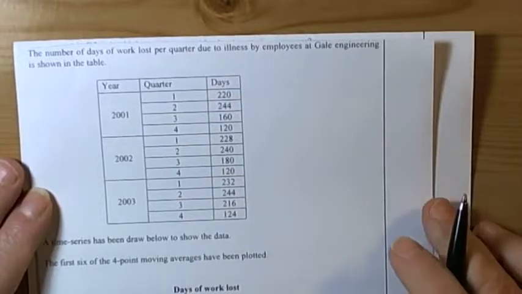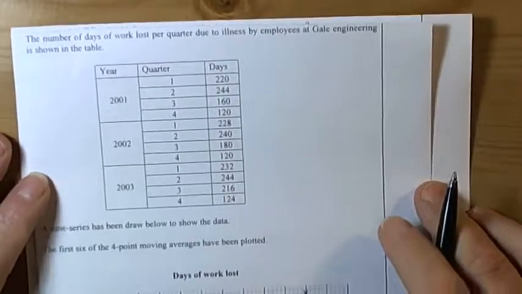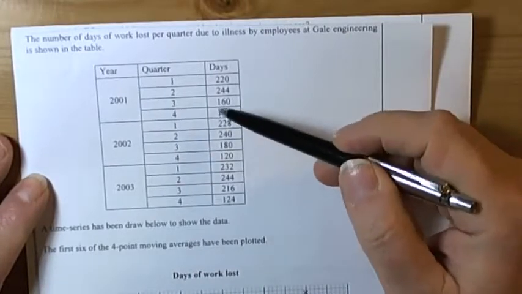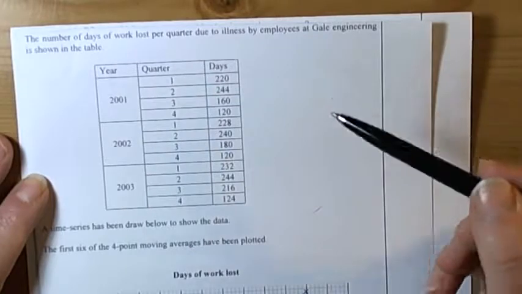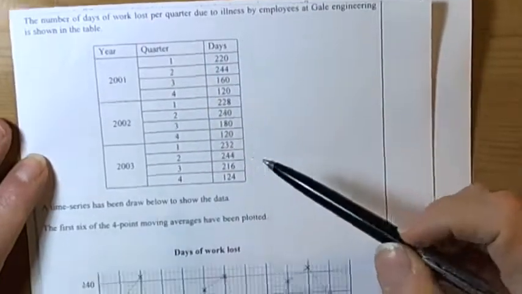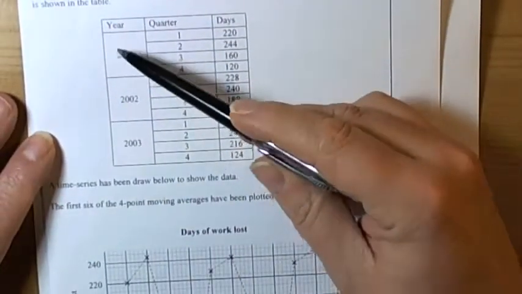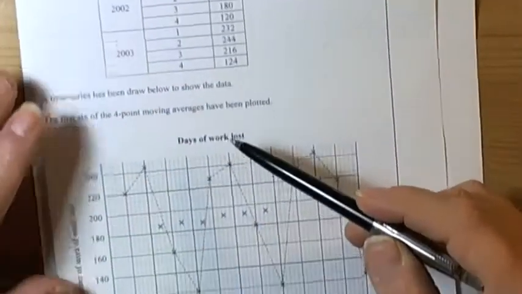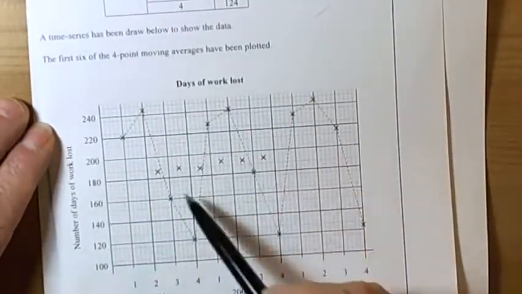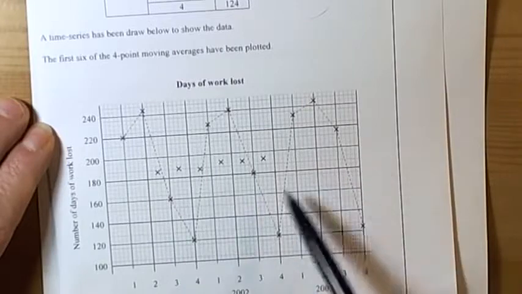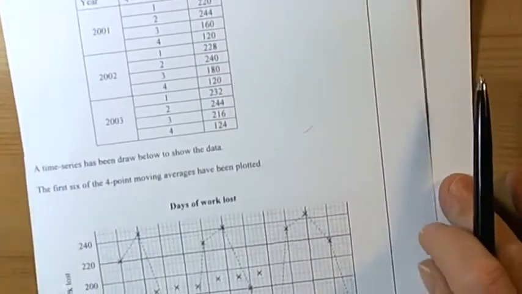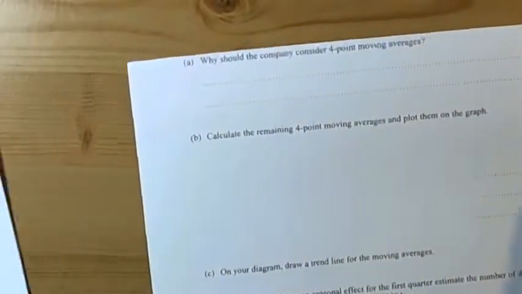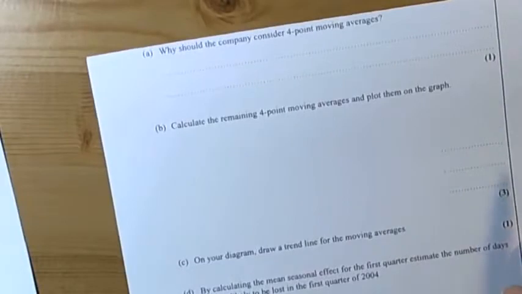Okay, so here we have a question on moving averages and time related data. It's about the number of days of work lost per quarter due to illness. We've got some data broken up into quarter periods, and they've already drawn the original data on the graph and plotted some of the moving averages already. So the first question is asking us why should the company consider 4-point moving averages.